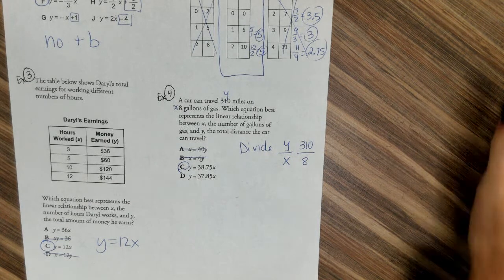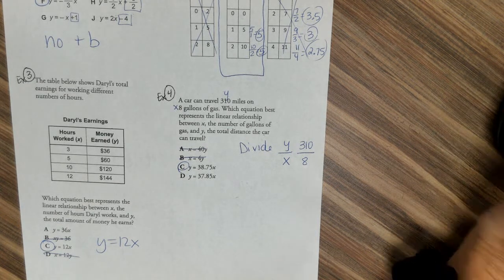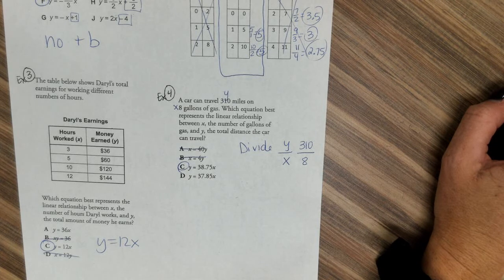Good? All right. I'm going to give you the assignment. Just like every day, you'll do it on your own. Come check it with me one time, and then put your answers in the Google Classroom.